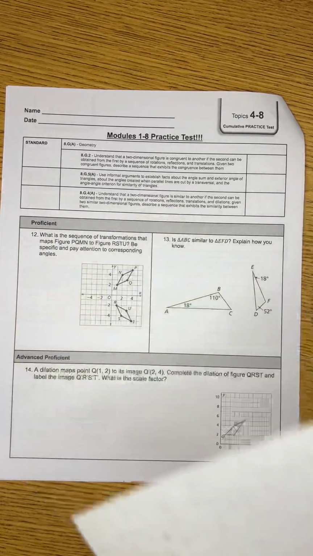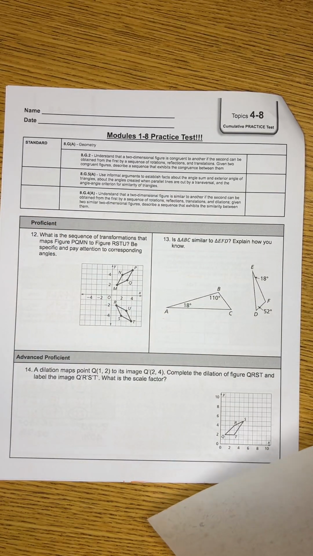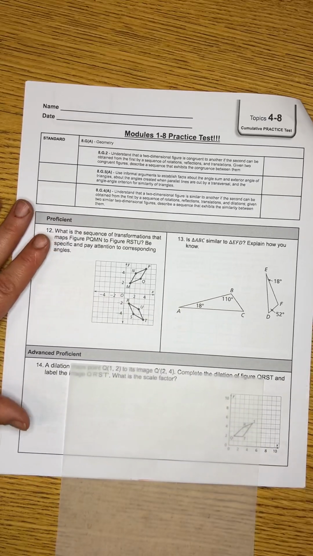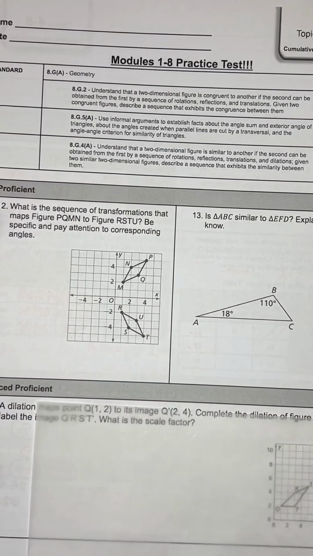For these next problems, we have to do a little bit of work. I'm going to use my patty paper to help me out. You're going to be able to use patty paper on the test, so I highly encourage you to continue to do that. For this particular problem, it's a little tricky. Let me see if I can zoom in a little bit.